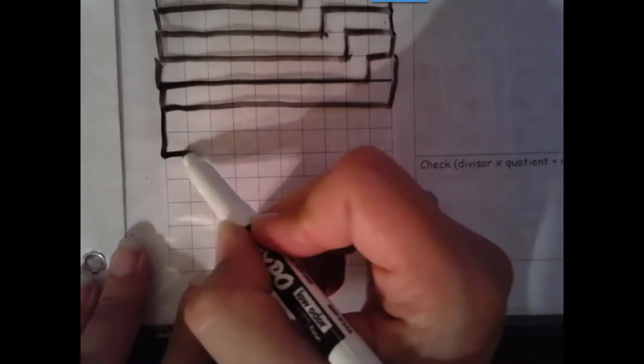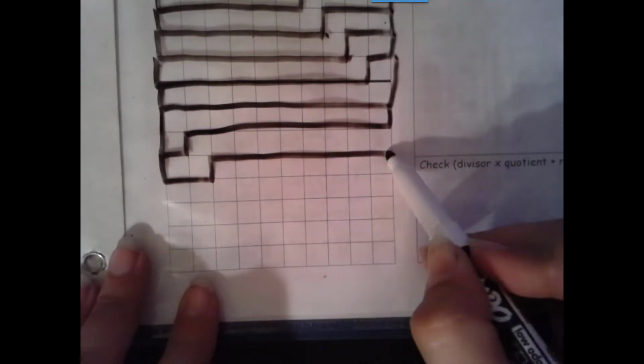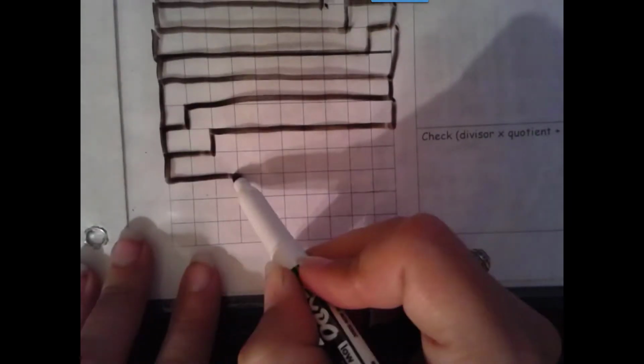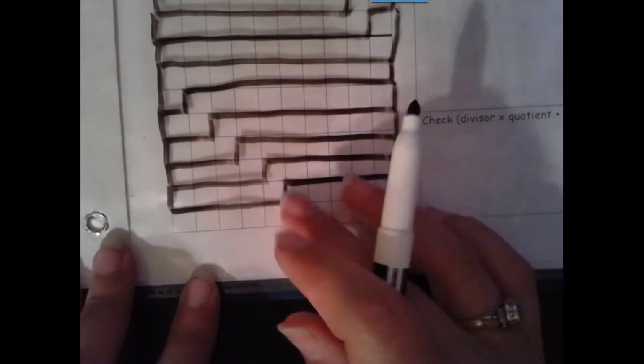It ends up making kind of a zigzag pattern too when you follow that. 10 plus 1 is 11. 9 plus 2 is 11. 8 plus 3 is 11. 7 plus 4 is 11. 6 plus 5 is 11. And 5 plus 6 is 11. And I have 4 left over. So 11 did not work.